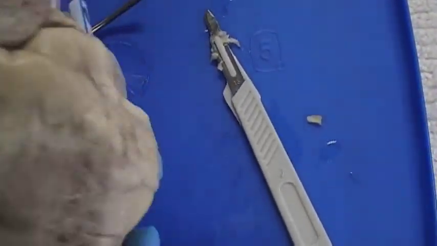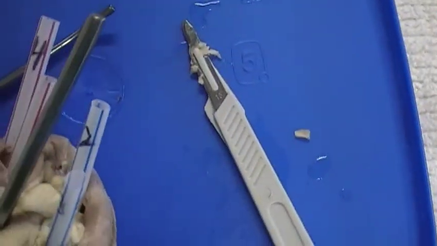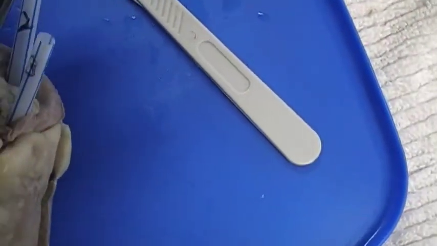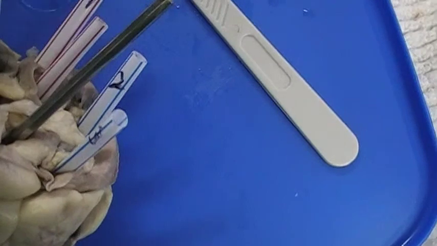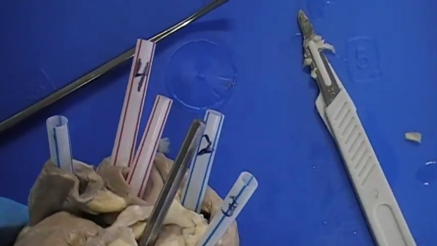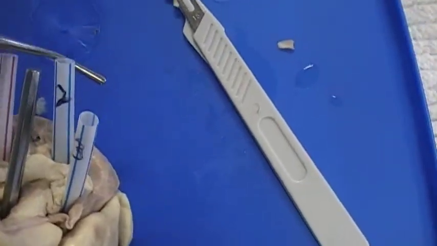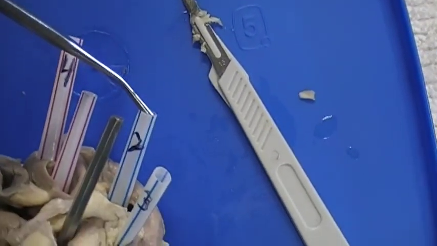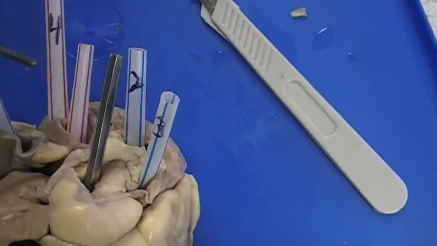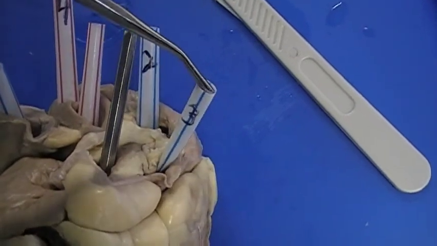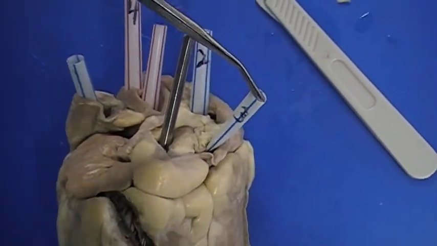is, turn this guy over, you can kind of see him. He's the number 2 rod. See if I can push this guy down a little bit more. He is the number 2 straw right here. And he goes into the right atrium. The inferior is the number 3 right here. And he goes into the right atrium.